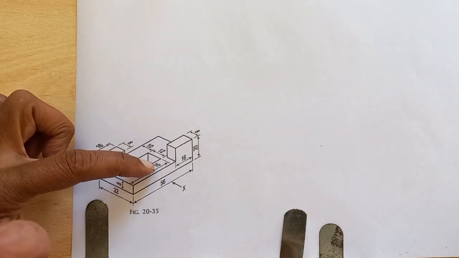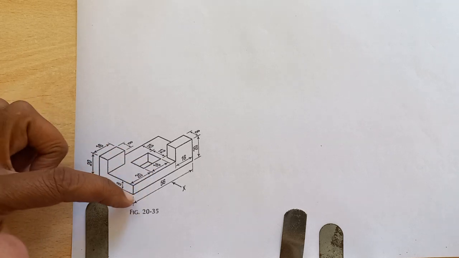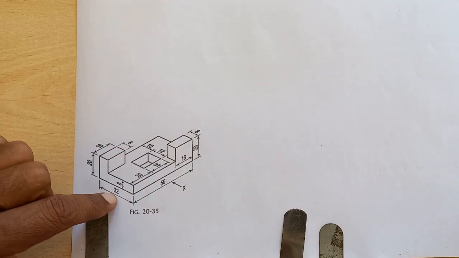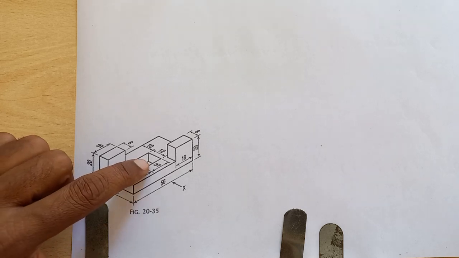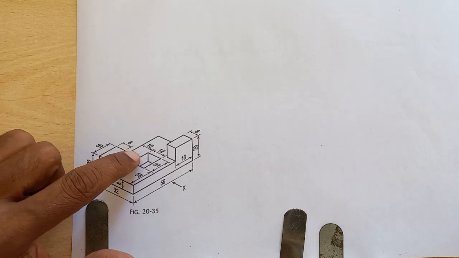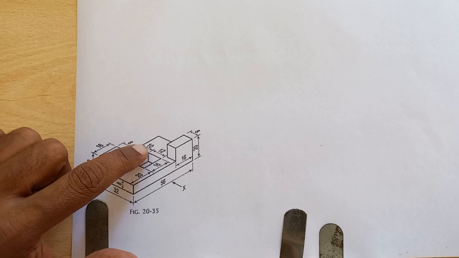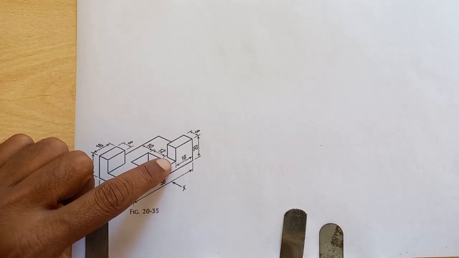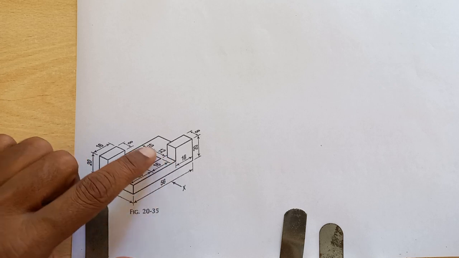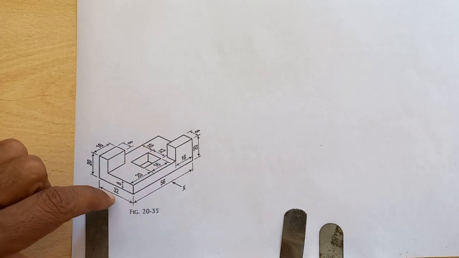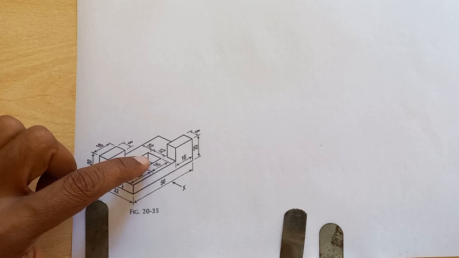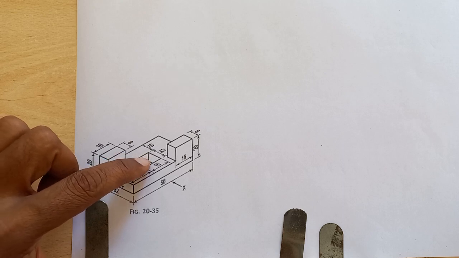Now you have to confirm this on the breadth side. So total breadth is 32, you can see here. The width of this hole is 12, and towards the left hand side this place is 10. 10 plus 12, 22, and the rest of this one is once again 10. So 10 plus 10, 20 plus 12, 32. So we can confirm that this hole is drilled centrally or cut centrally.